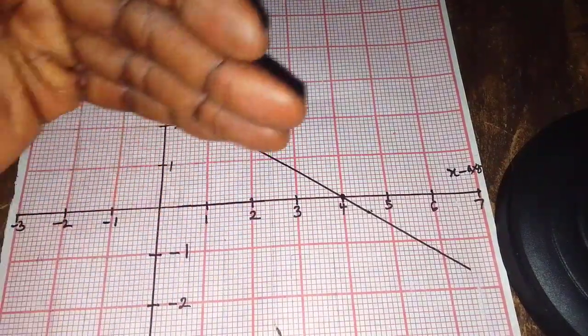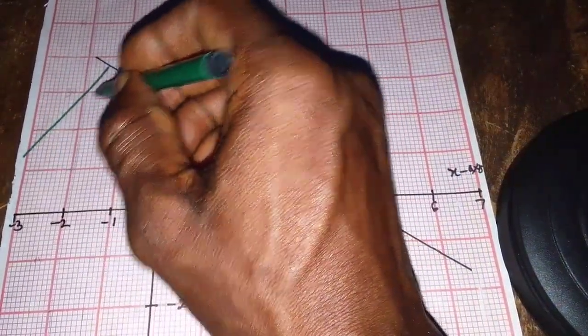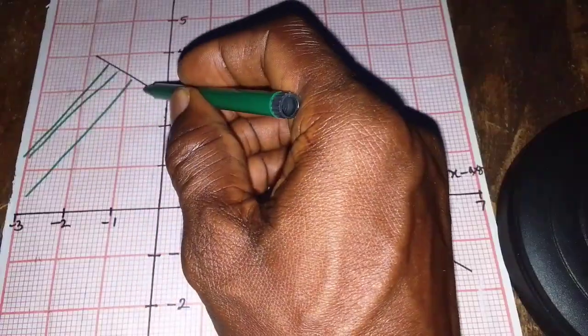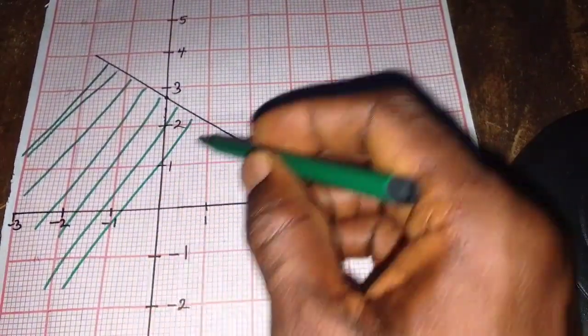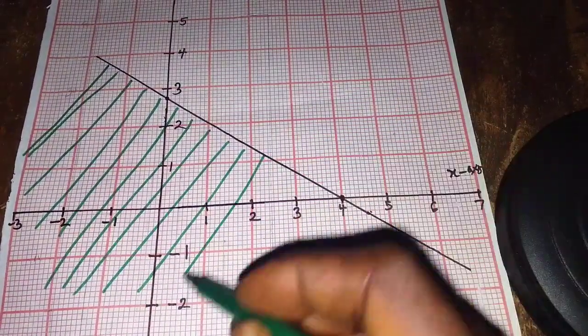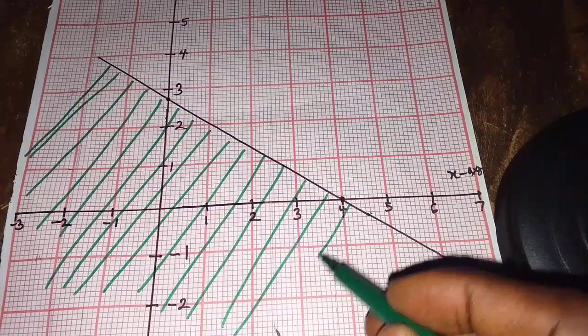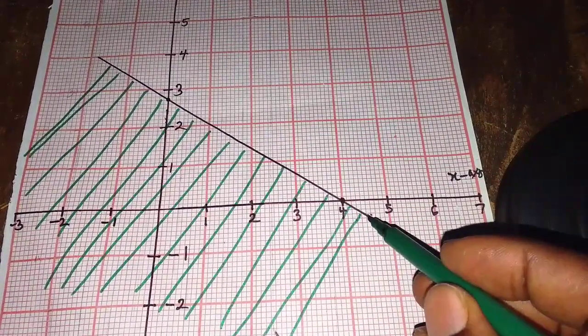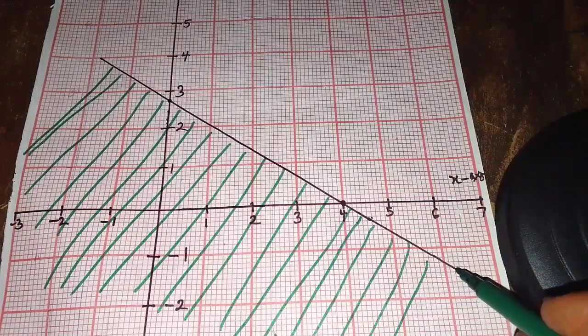So I'm shading this side of the graph. So I've shaded that.